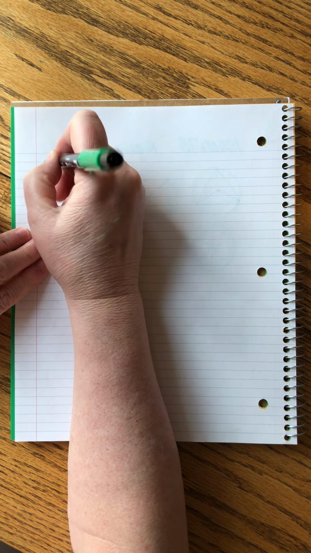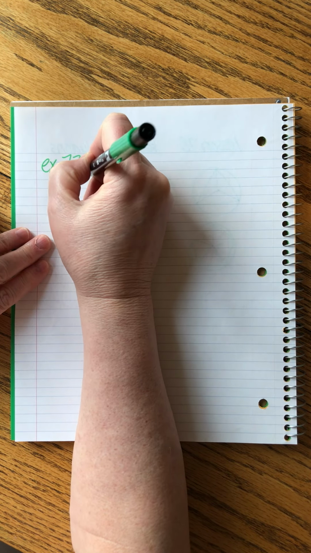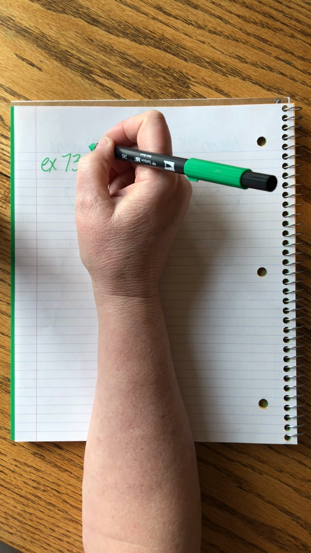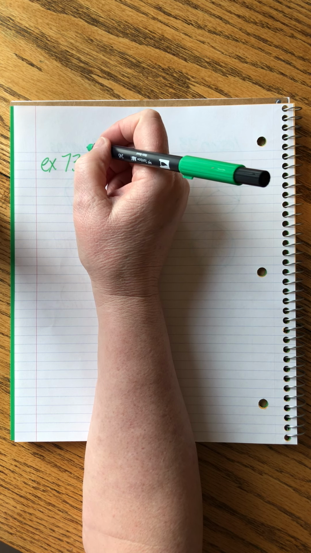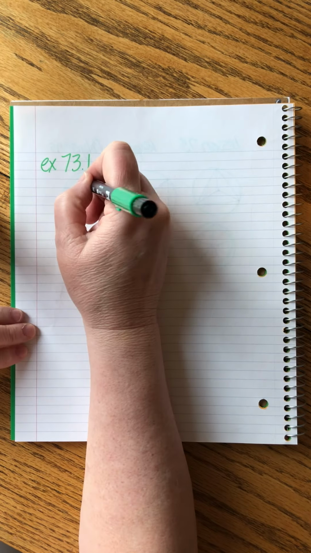Example 73.1. Are you ready? Find the area and the perimeter of a regular pentagon, 5 sides, that is inscribed in a circle whose radius is 6 units. Okay, so we start with the circle.